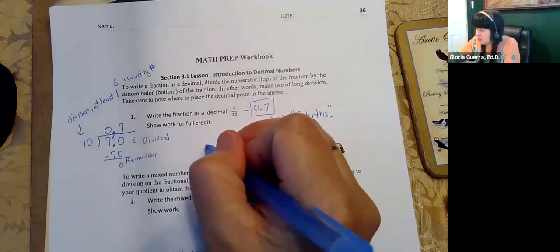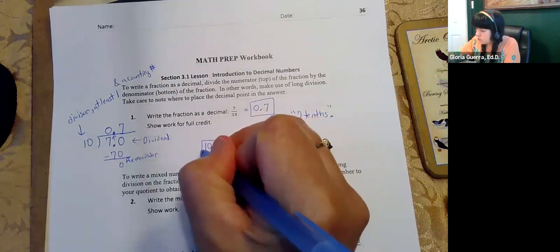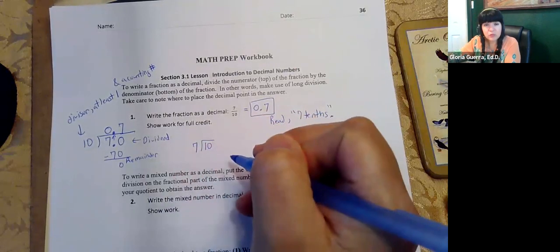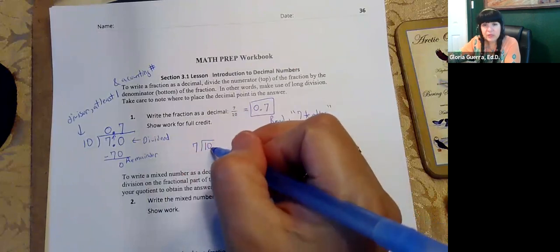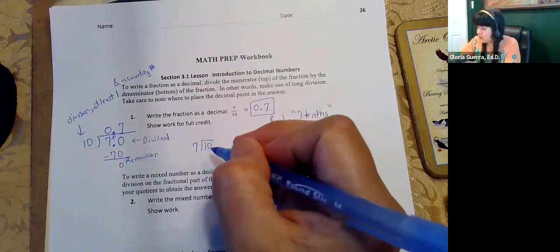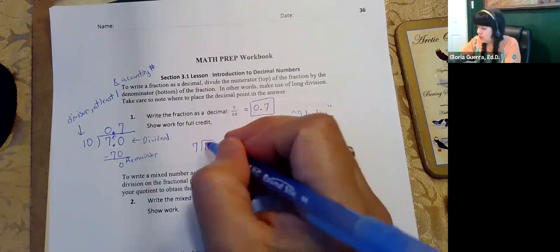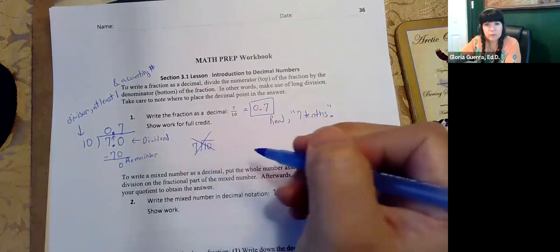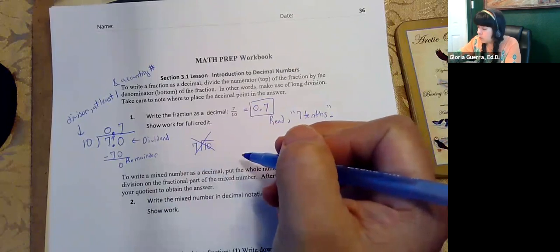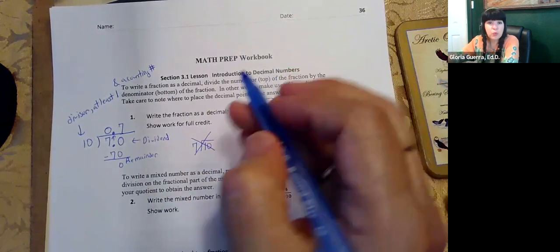To write it like that is wrong, where you put the 10 inside the house and the 7 outside for 7/10. That's wrong. That's not correct. Okay. Also, you need to show your work.